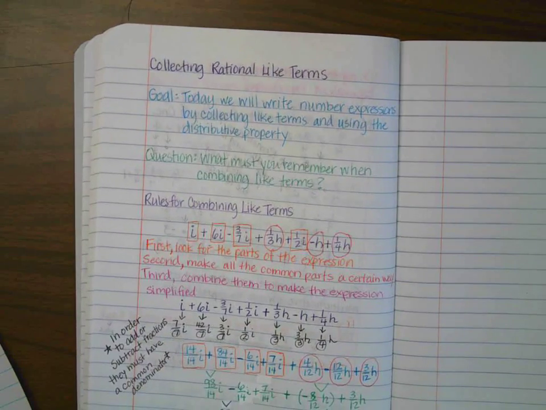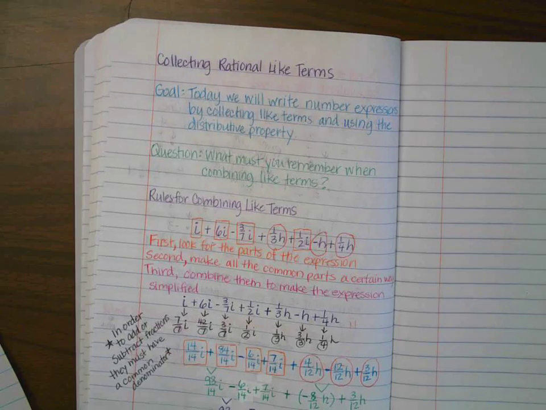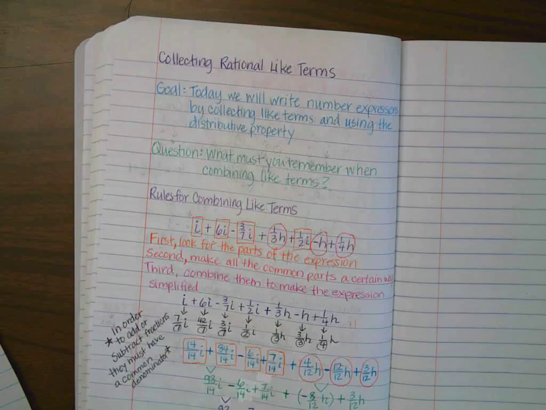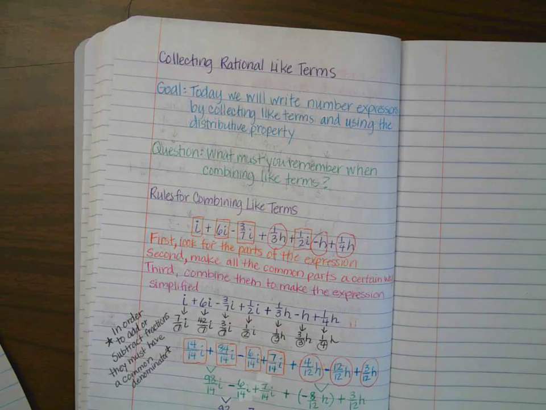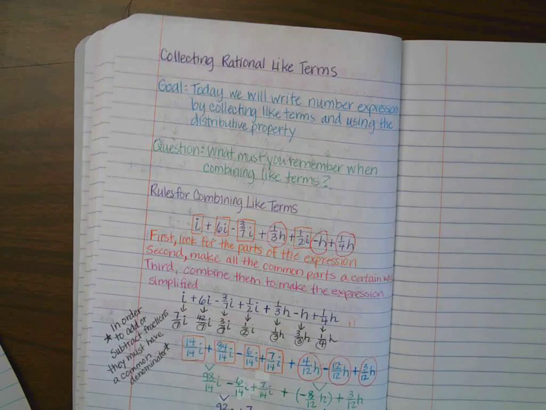Only combine things that they have in common. If they don't have it in common, you cannot combine them. I's can only go with I's, H's can only go with H's, X's can only go with X's, Y's can only go with Y's, whole numbers can only go with whole numbers. So if you have 2x plus 4 plus 8, then the simplified version of that would be 2x plus 12, because 4 and 8 are whole numbers, but 2 has the x. Hopefully that makes sense.